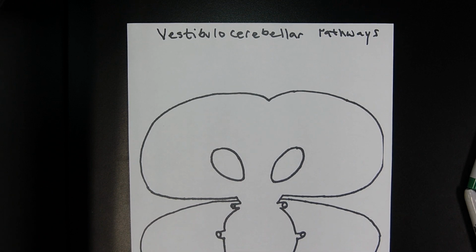So let's go ahead and move on to the vestibulo-cerebellar pathways. I like to start with vestibulo-cerebellar because it's easy. It's the easiest one of all of them. Okay? It's just a feedback loop that has to do with your vestibular system. Let's look at doing some labeling here.